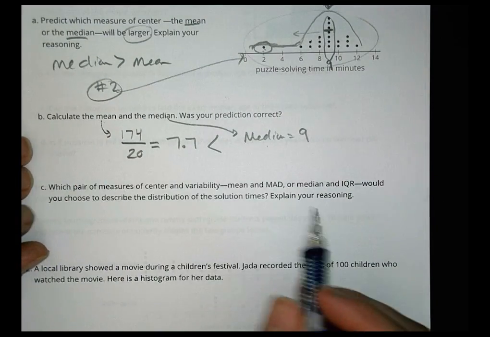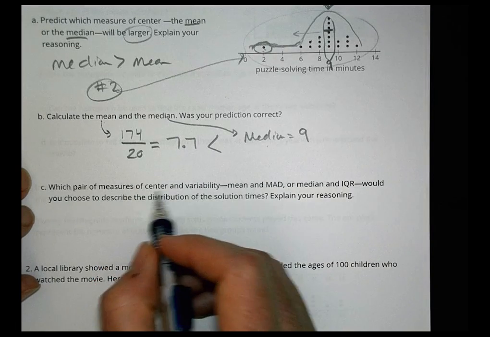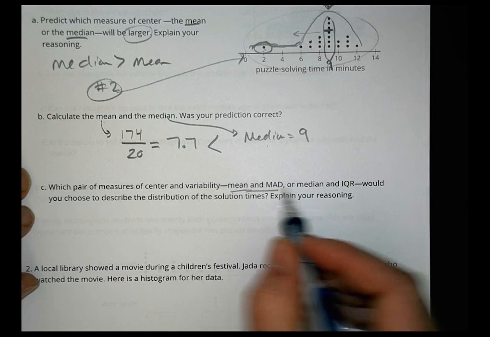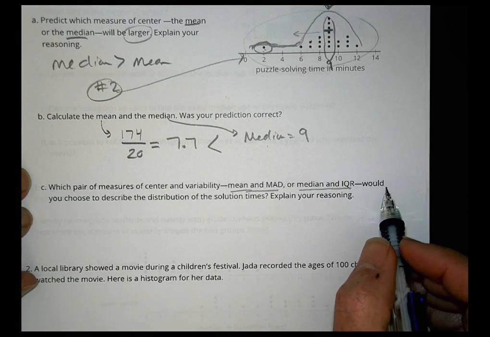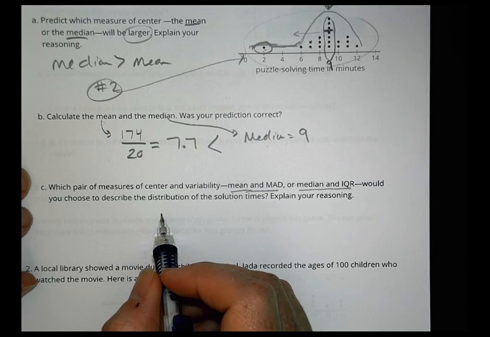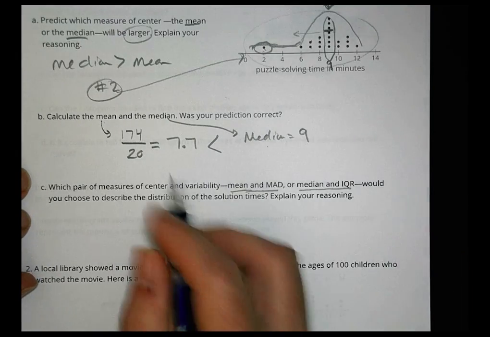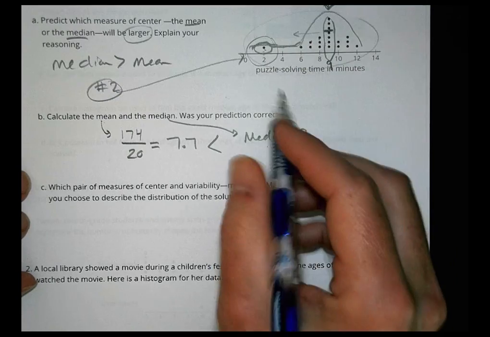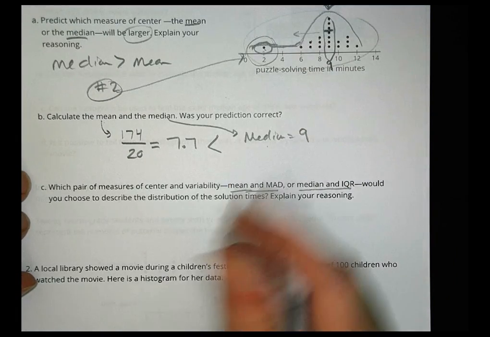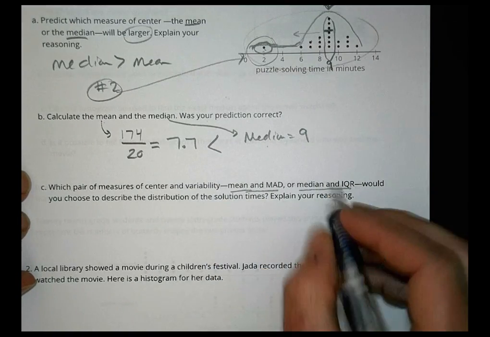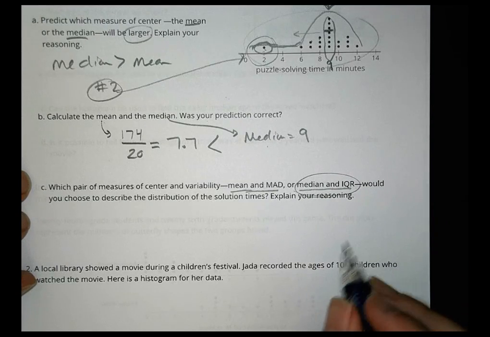Median's greater than mean. So which pair of measures of center and variability, mean and MAD, or median and IQR, would you choose to describe the situation? Well, when I have a number out there that shifts the mean and throws it off a little bit, it's better to use the median.